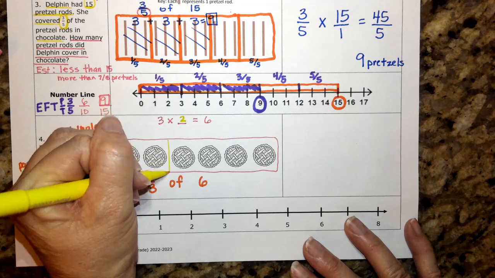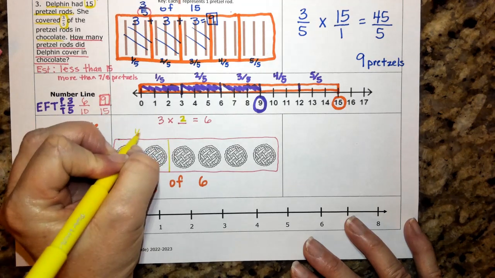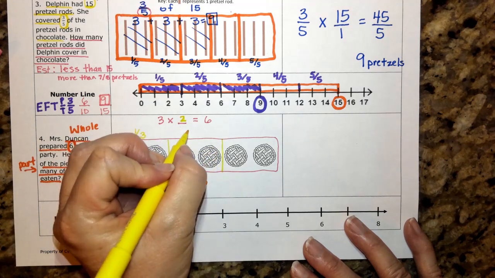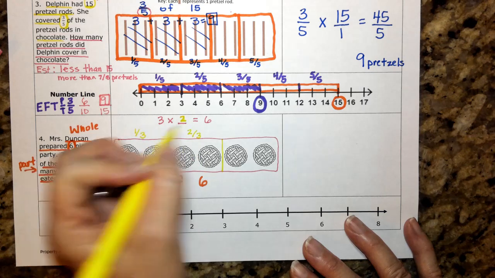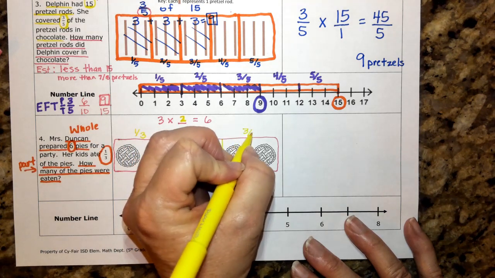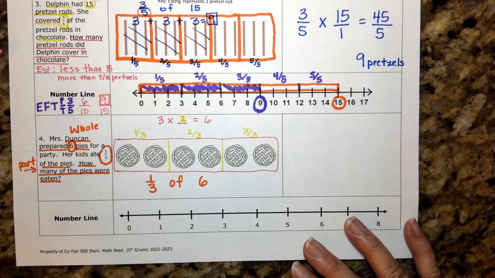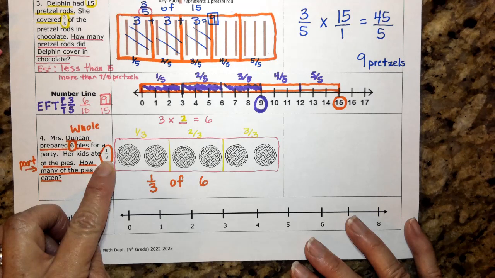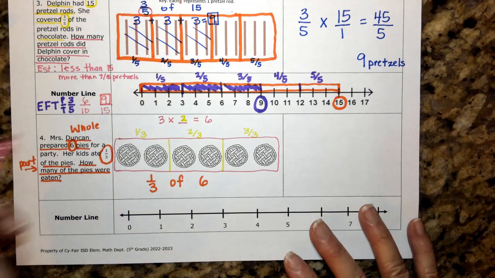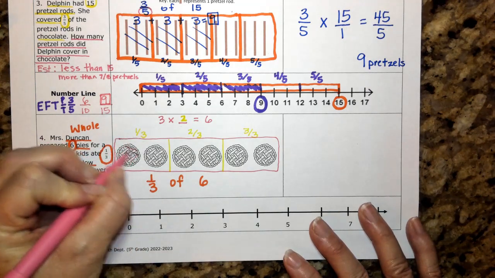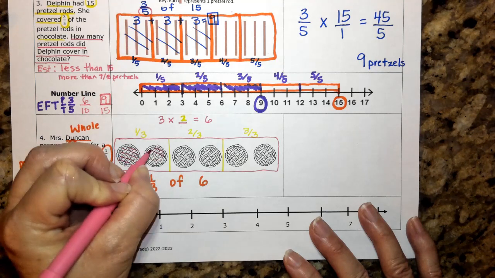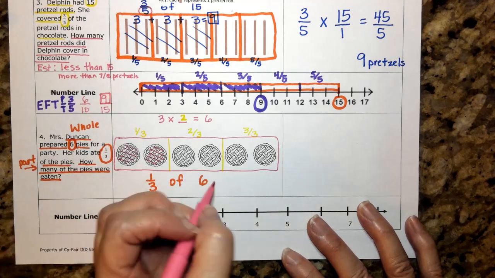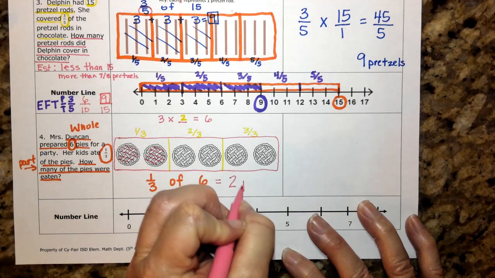So if I cut it here, there is 1/3 of the group. If I cut it here, I have 2/3 of the group. And this would be 3/3 of the group. We know that they didn't eat all the pies. They only ate 1/3 of the group. So I'm going to quickly shade 1/3. And that looks like 2 pies. So our answer is going to be 2 pies.